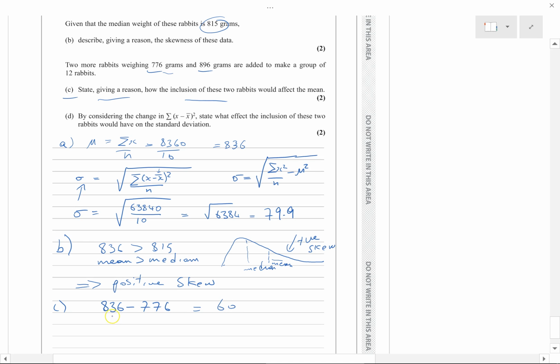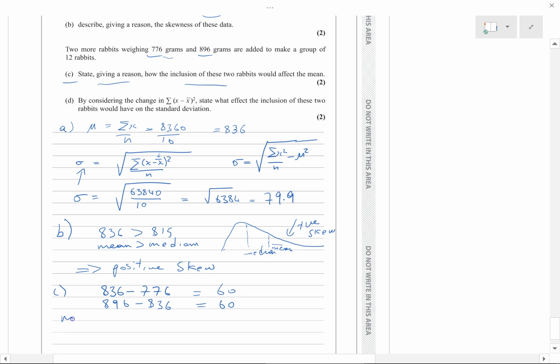60. Should have been able to work that out really. And then also the larger one, 896, take away 836, is also equal to 60. So the mean is unaffected, it is the same, since one of them is positive and the other one is negative. This is 60 below, and this is 60 above. So the mean is unaffected, clearly.